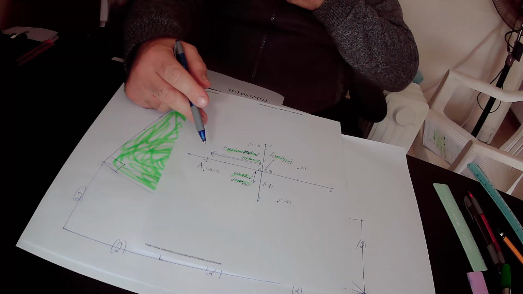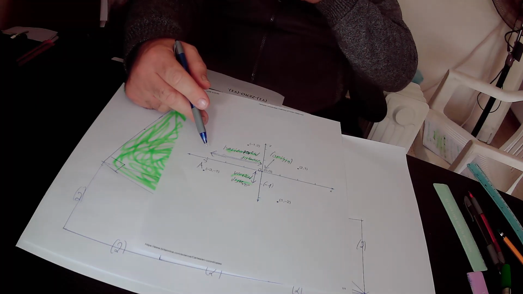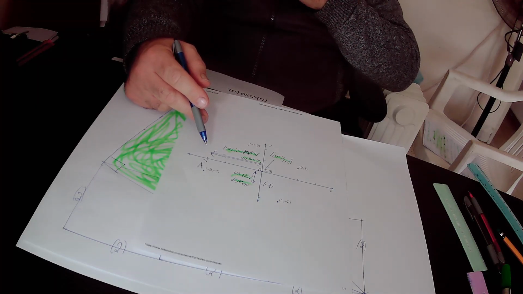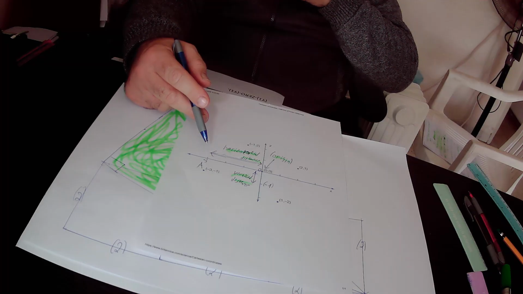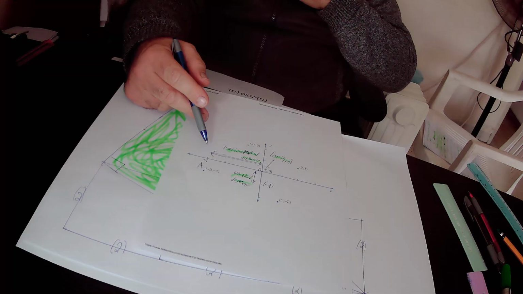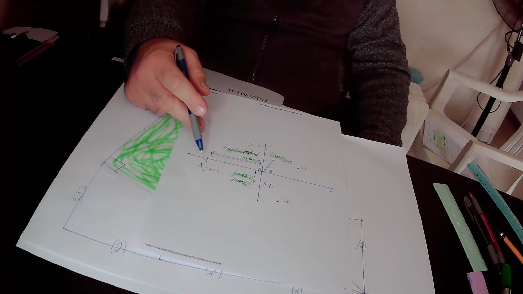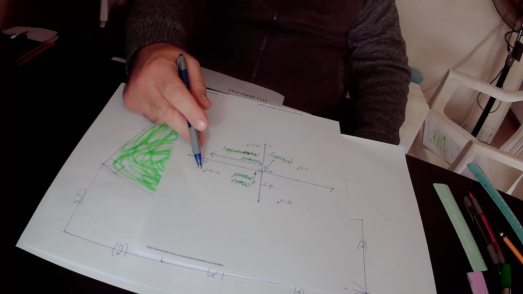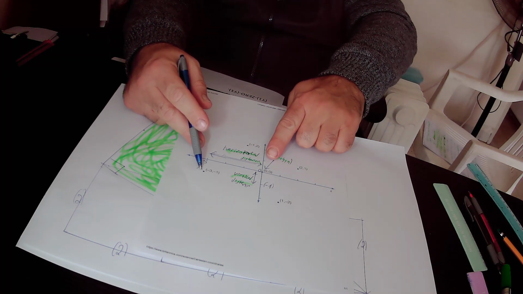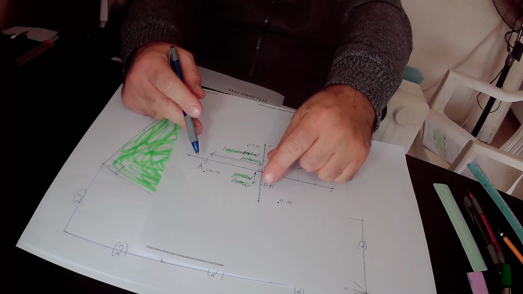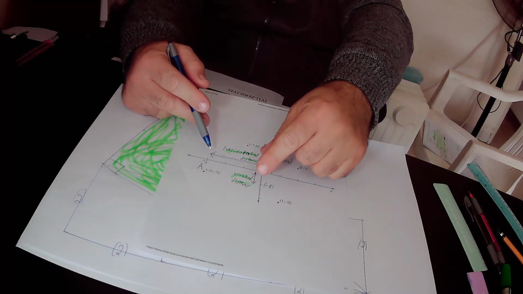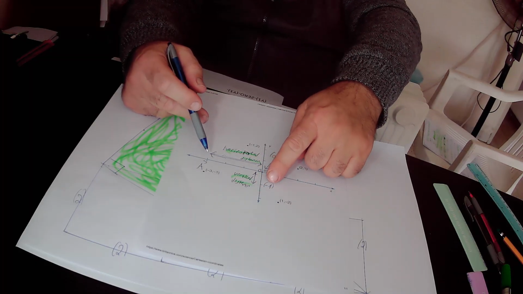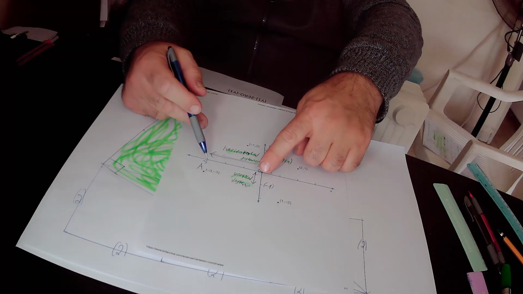And the second number represents the vertical distance of the point from the origin. So this is point A. The vertical distance of point A from the point O, the origin, is this distance. This distance equals minus 1 minus 0, which is minus 1.